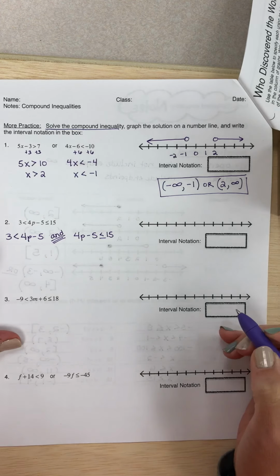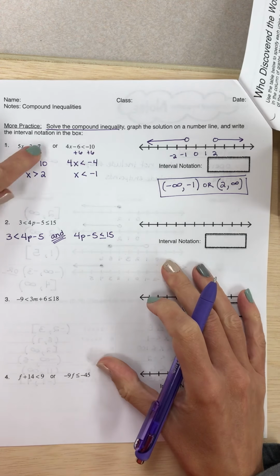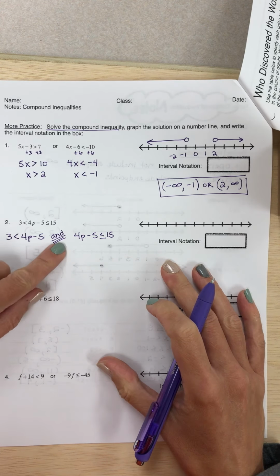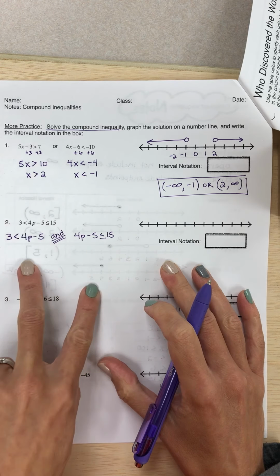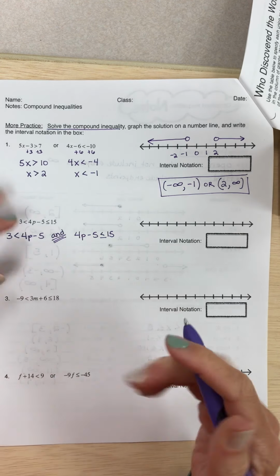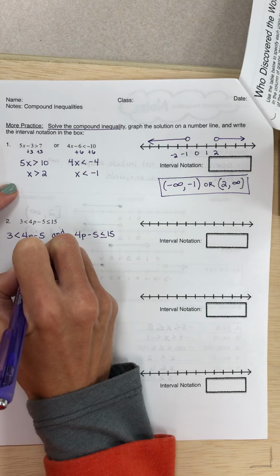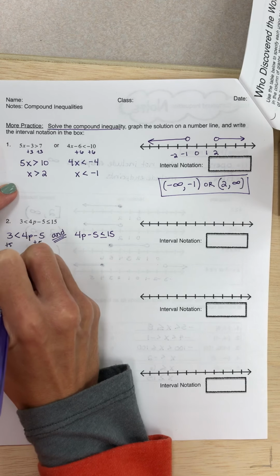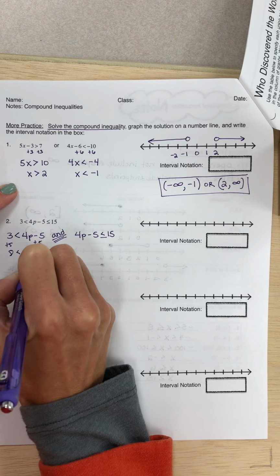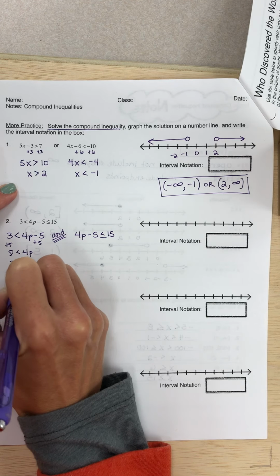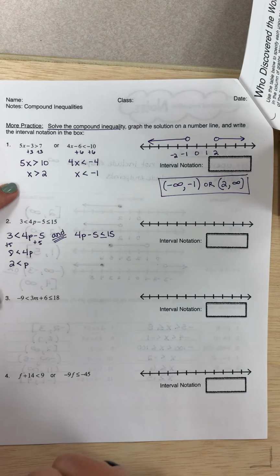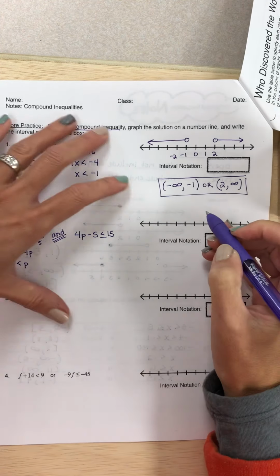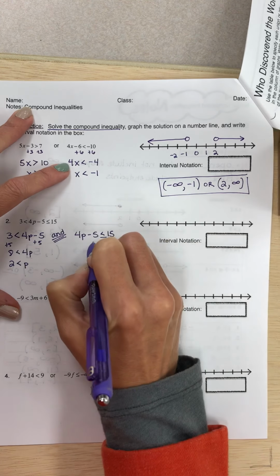So this is an and. Compound inequalities have an or, or they have an and. I'm going to solve both of these, and I'm going to see where they overlap. So I'm going to add 5. I get 8 is less than 4p. I'm going to divide by 4, and I get p is greater than 2. So I'm going to go ahead and solve this one before I graph them.